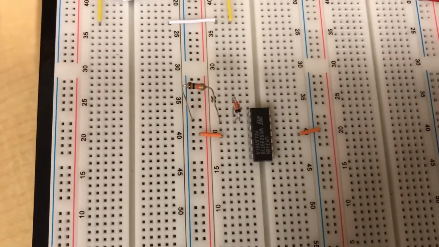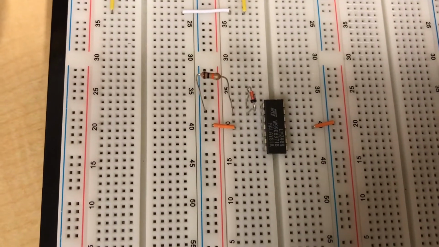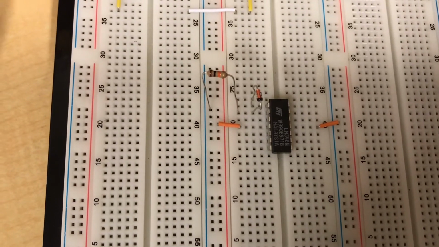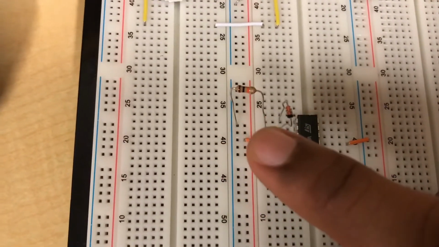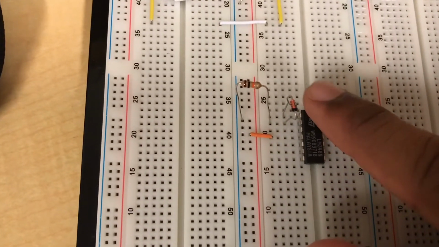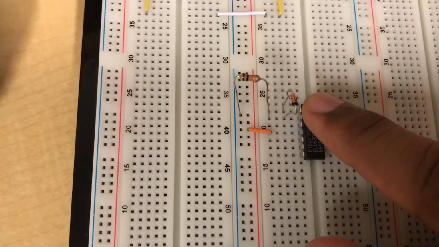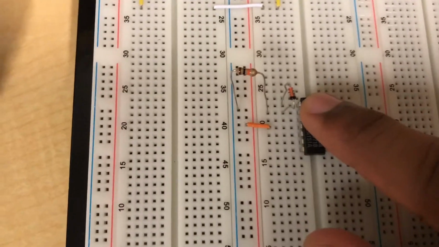Okay, this is the last circuit for part C. The positive input to this op-amp is the wave from WaveGen. The negative input comes from this resistor, which is connected to ground, and from this diode, which feeds back from the output back into the negative.